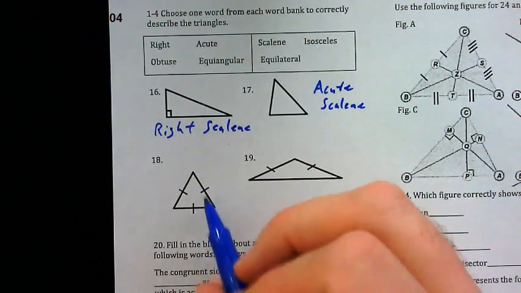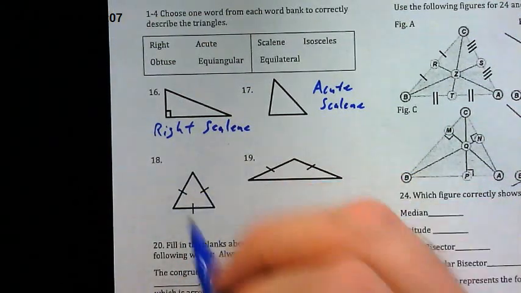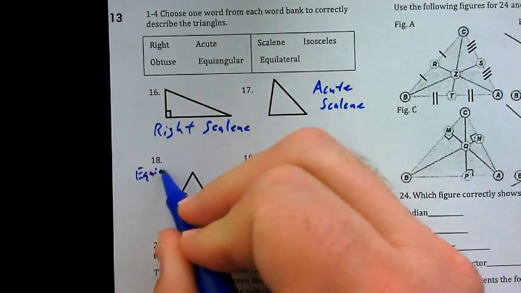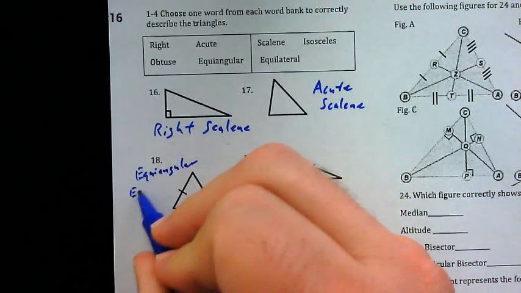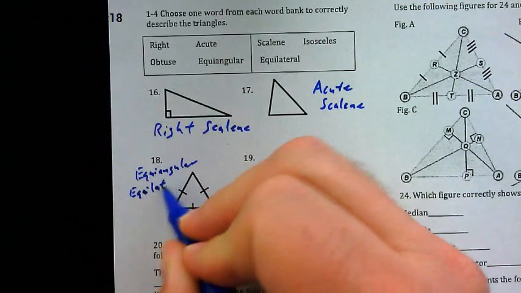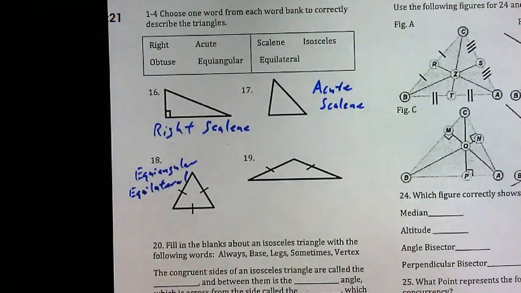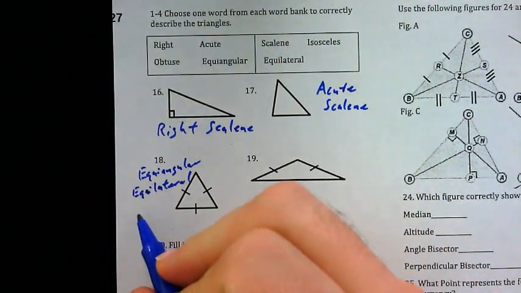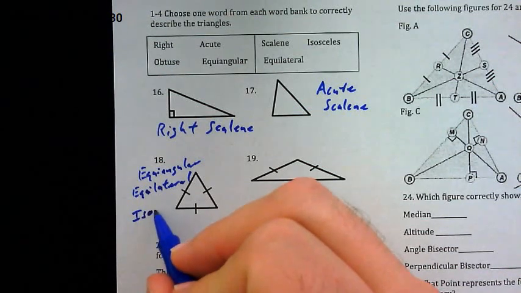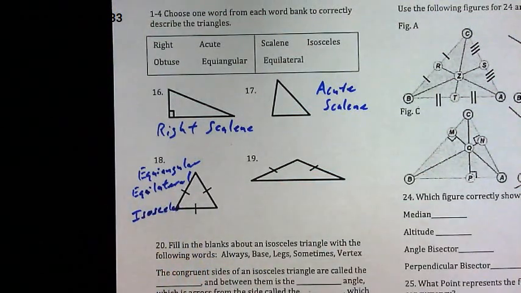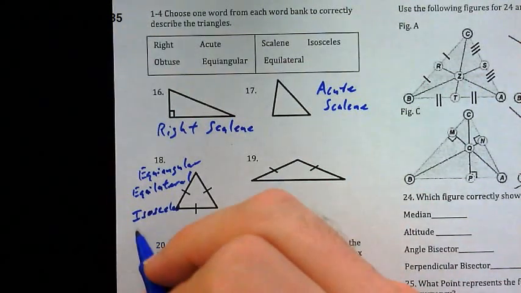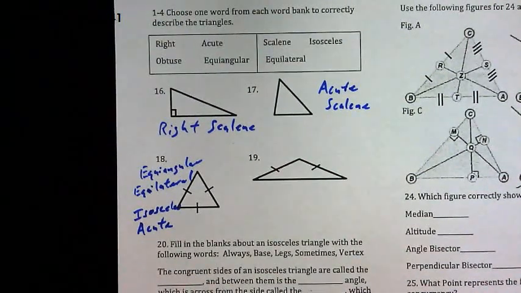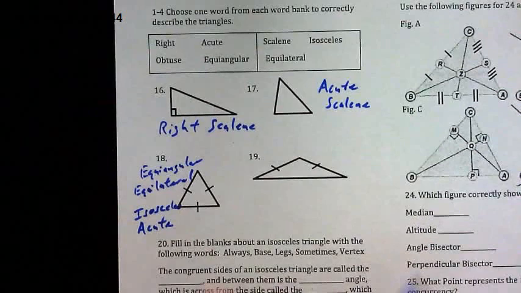All right, on here, equilateral and equiangular. Now, if you have an equilateral triangle, it can also be what? Isosceles. All equilateral triangles are also isosceles. All equiangular triangles are also acute. Because if it's equiangular, all of them are 60. Those are all acute angles. So technically, this is all 4.